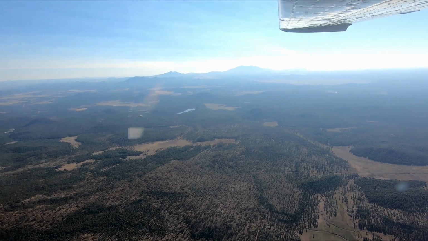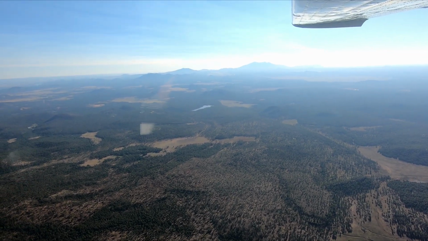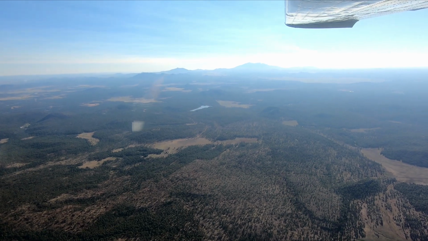And Phoenix Approach sent our information over to them, so all we need to do is let them know that we're on frequency, like this. "Albuquerque Center, Cessna 75600, 10,000, climbing 11,500." It seems kind of short, and that's again because they already have our route information.